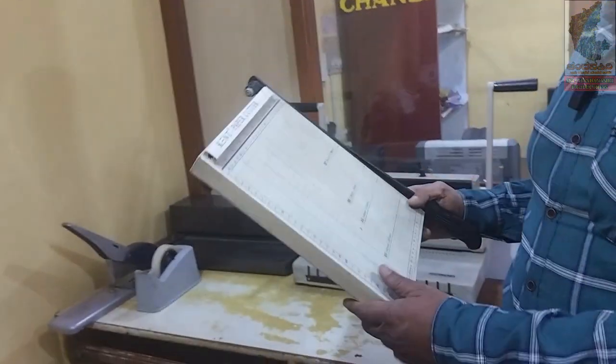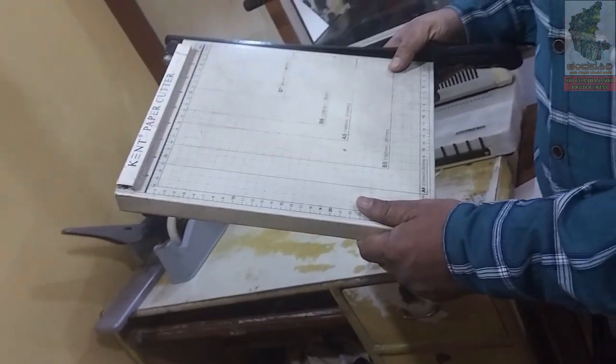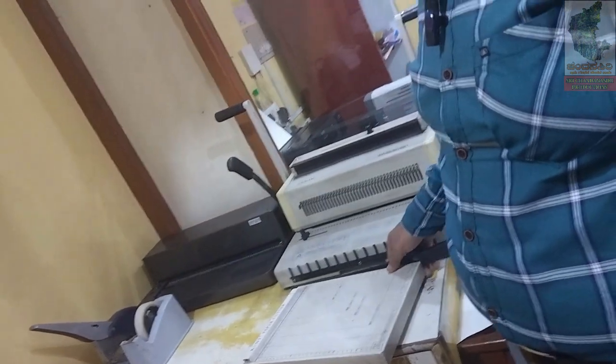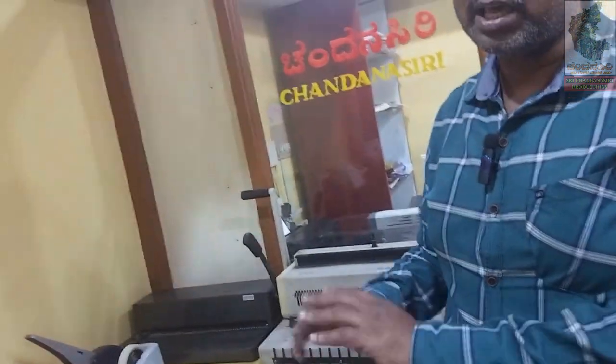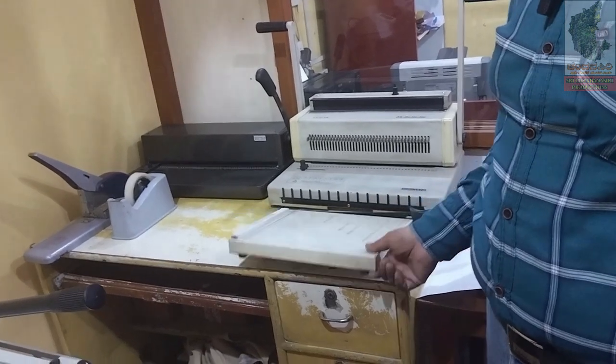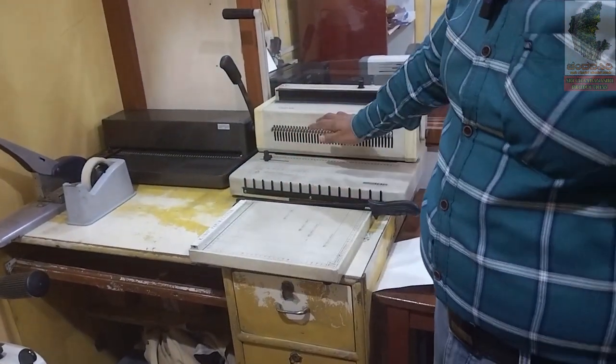This is a simple paper cutting machine. Every small DTP shop should buy one of these. You might have seen this even in photo studios where they used to cut passport size photographs. You can use this also to cut papers like dividing an A4 sheet into two A5 sheets. So for such simple purpose, you will definitely need to buy this.